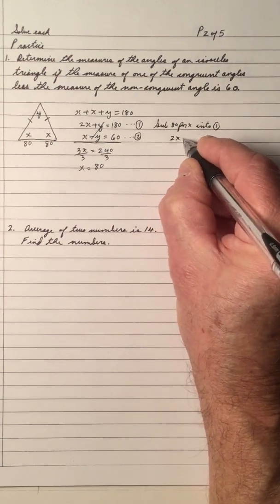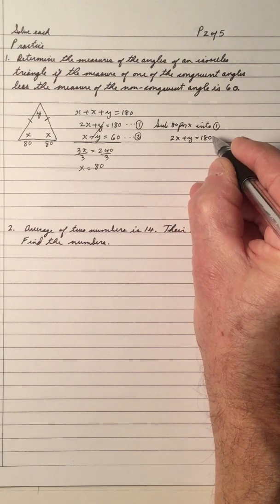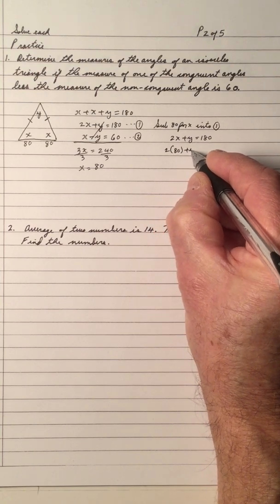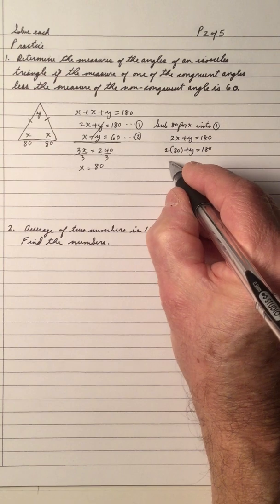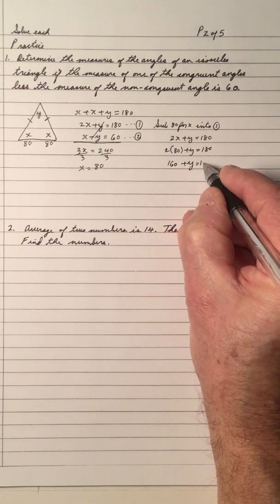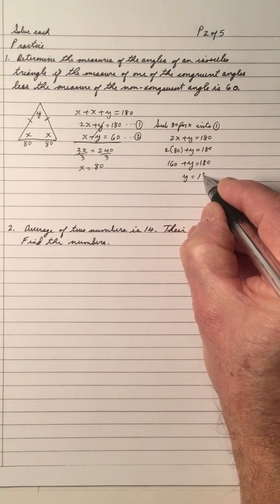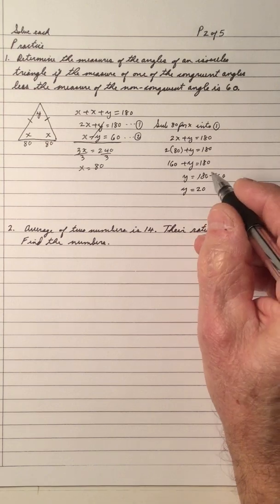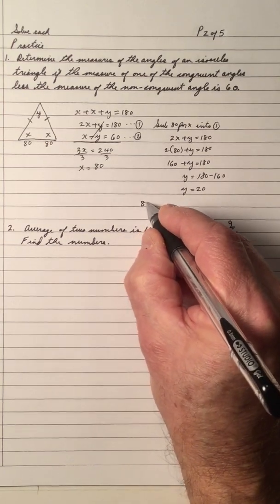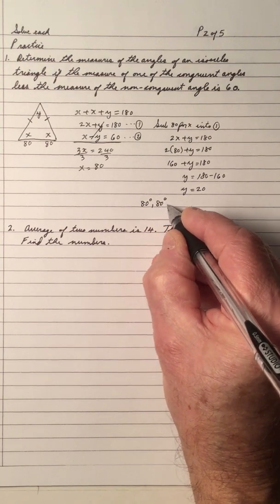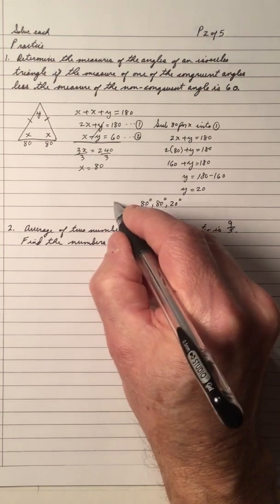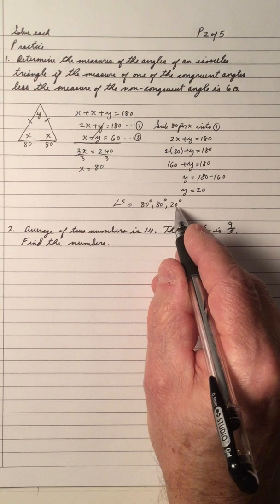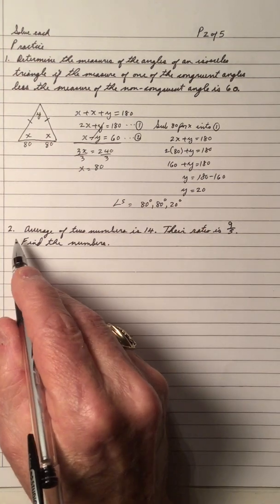So let's copy down number 1, and we're going to put 80 in the place of x. So we multiply to get 160 plus y is 180. So y is 180 minus 160, so y is 20. So the angles of the triangle are 80 degrees, 80 degrees, and 20 degrees. Two angles are equal, and notice they all add up to 180. Perfect.